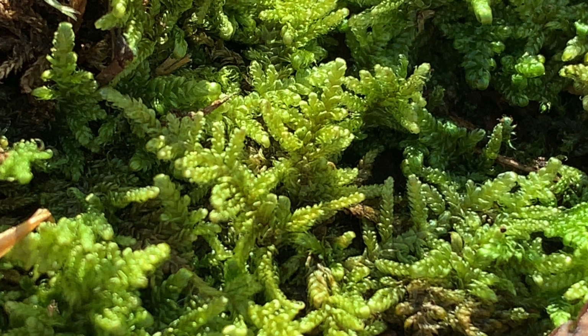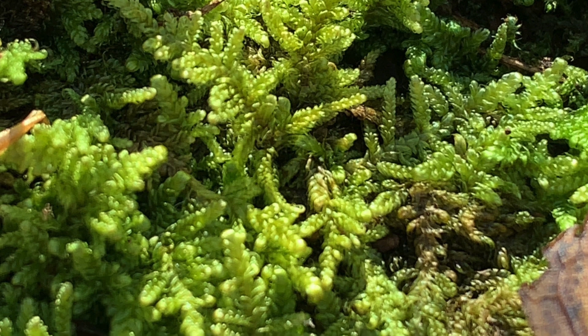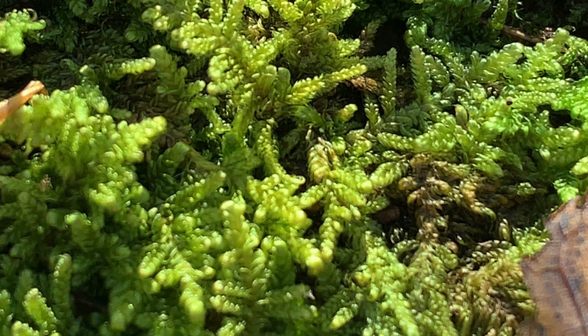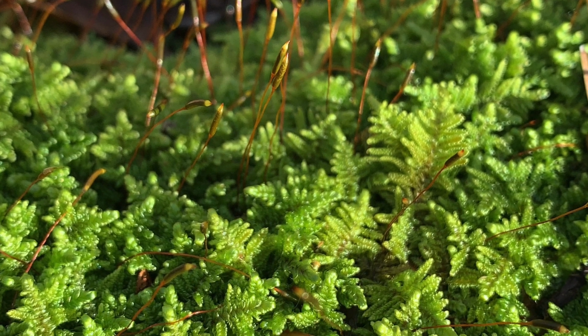It has the ability to photosynthesize and is present for the majority of the moss's life cycle, so in mosses, the gametophyte is dominant. The gametophyte will produce more sporophyte, which will in turn produce more gametophyte, and so on.